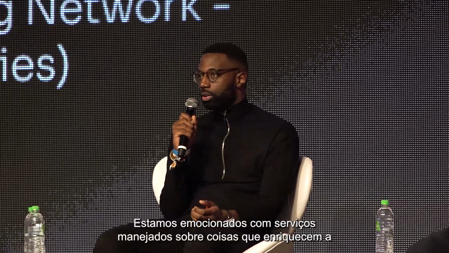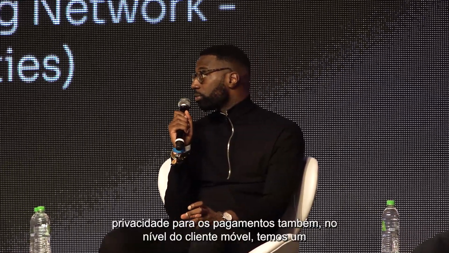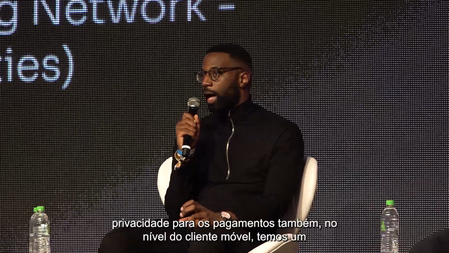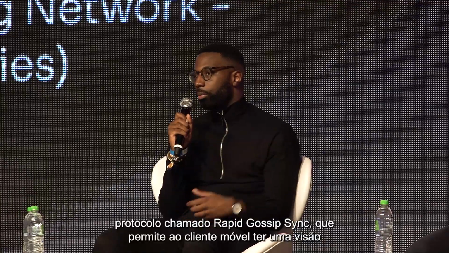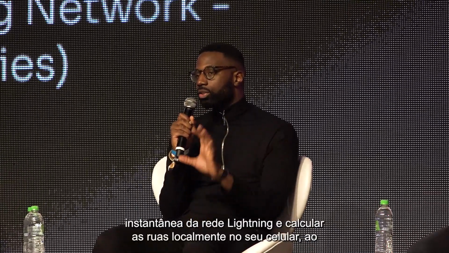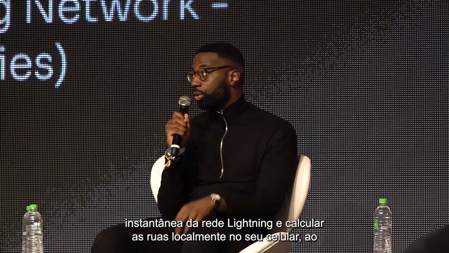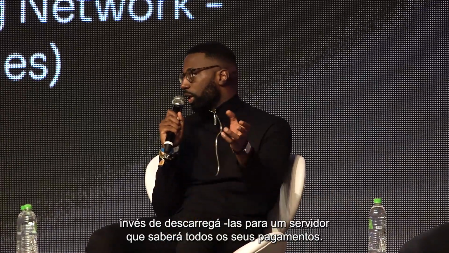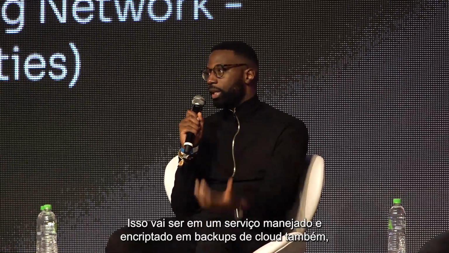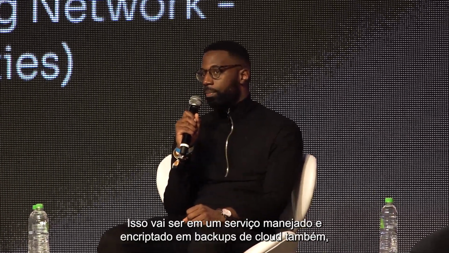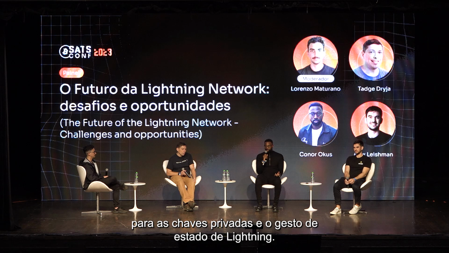We're excited about managed services around things that enhance privacy for payments as well, at the client mobile level. So we have a protocol called Rapid Gossip Sync, which enables a mobile client to get an instant view of the Lightning Network and calculate routes locally on their phone, as opposed to offloading that to a server that will basically know all your payments. That will be in a managed service, and encrypted cloud backups as well for private keys and Lightning state management.